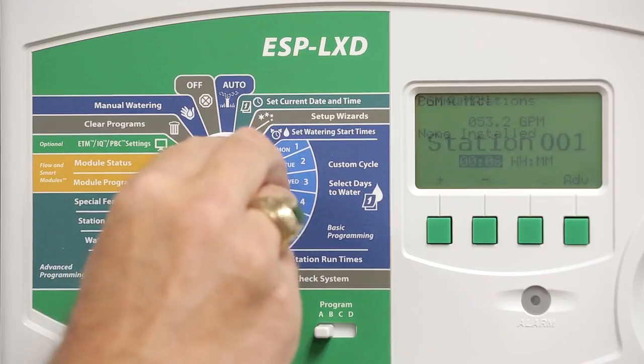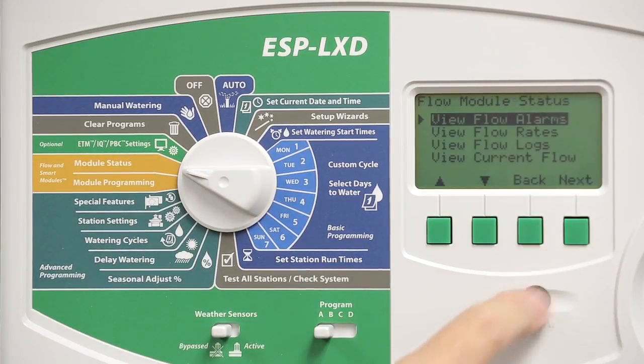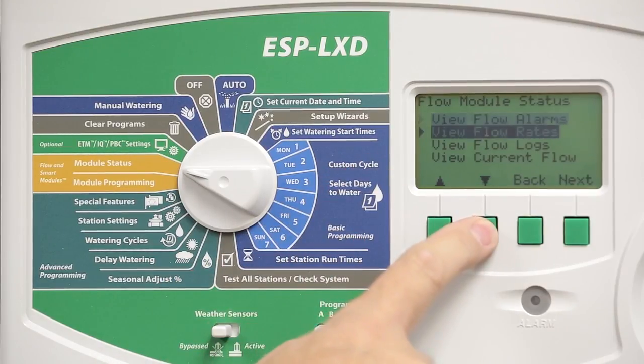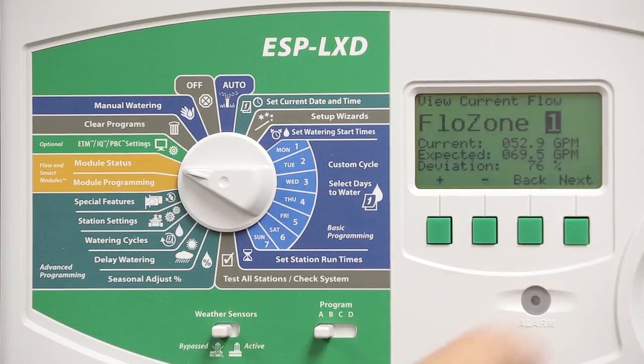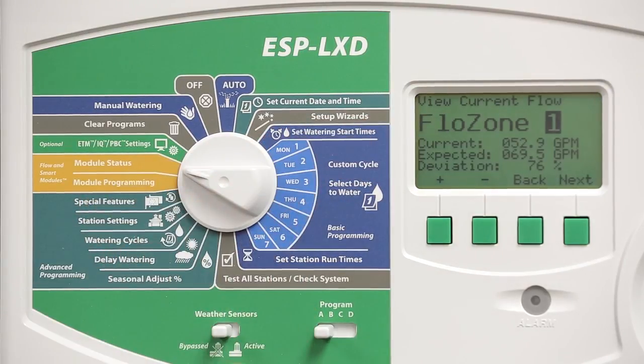To view a more accurate reading, turn the dial to Module Status. Select the FlowSmart module, then view Current Flow. This indicates that the flow is currently going through flow zone 1. It displays the current flow, the expected flow, as well as the deviation.